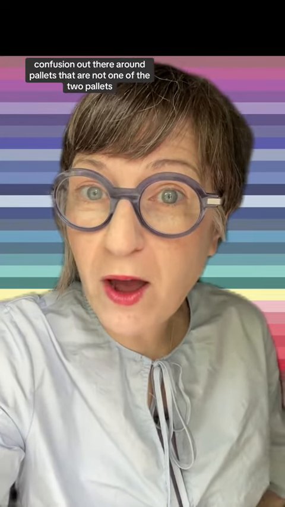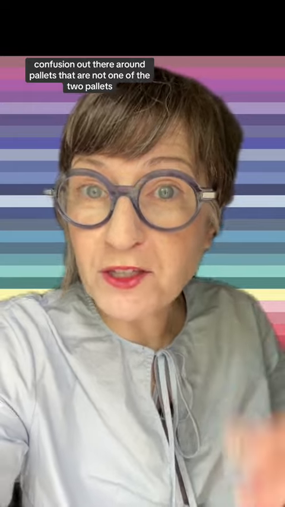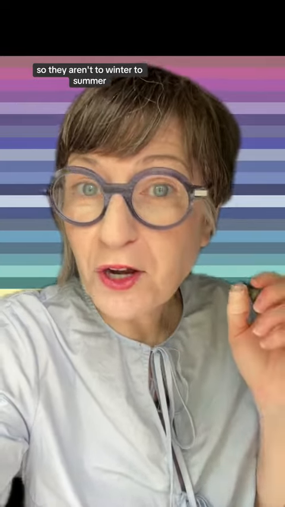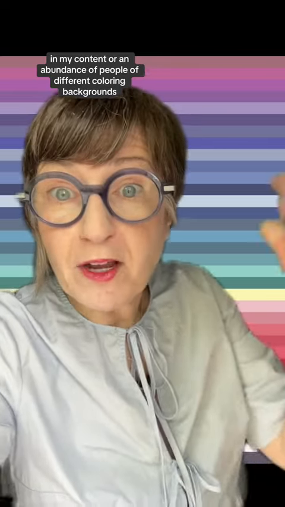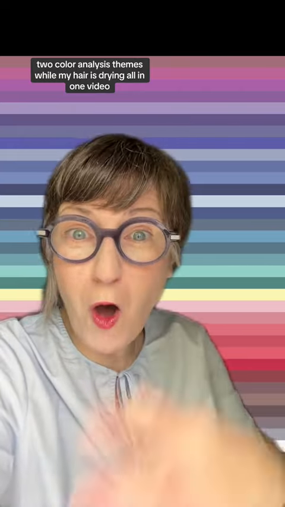Clearing up some color analysis confusion out there around palettes that are not one of the true palettes. So they aren't true winter, true summer, true spring, or true autumn. And I'm also going to answer a very common comment I receive in my comment sections around why you don't see an abundance of a particular color analysis palette in my content, or an abundance of people of different coloring backgrounds. Two color analysis themes while my hair is drying, all in one video.